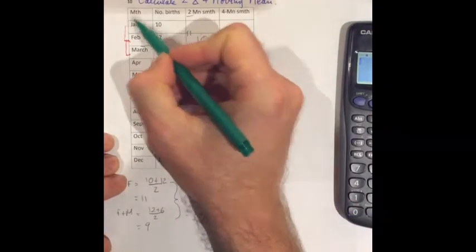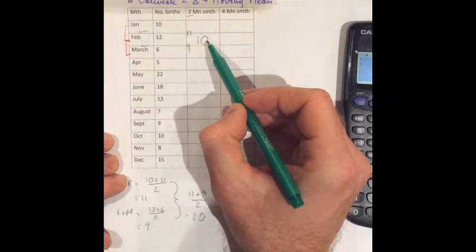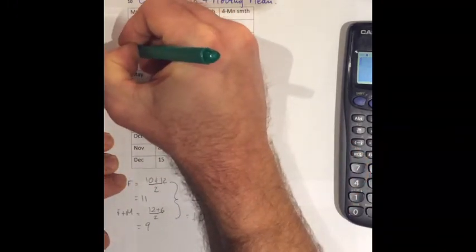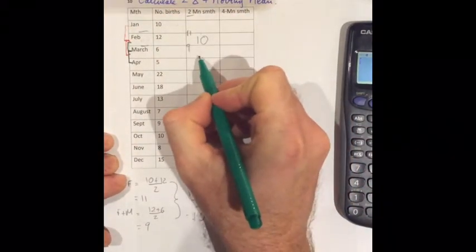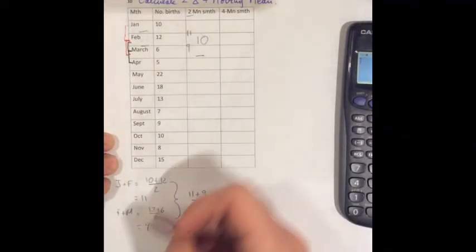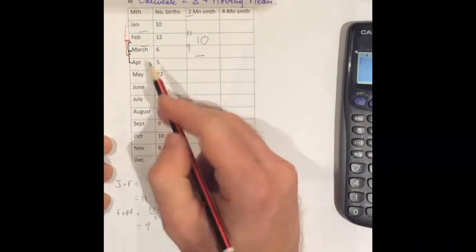So we started at January. That gave us the 2 mean smoothing for February. So we're going to move down, and we're going to use February, March and April to smooth for March. All right, so February and March is 12 plus 6, 18, we've done that already.